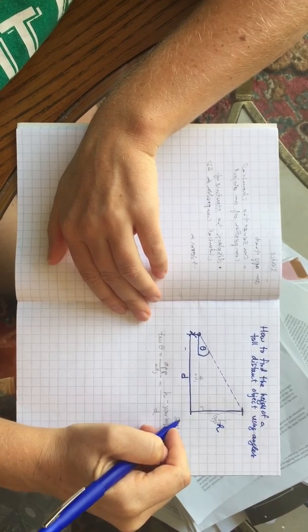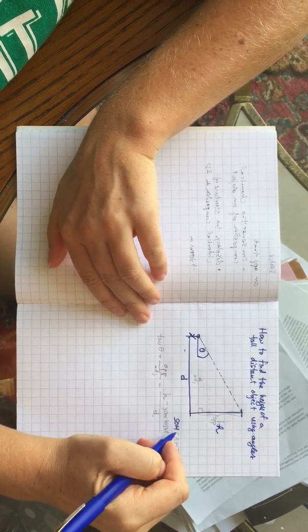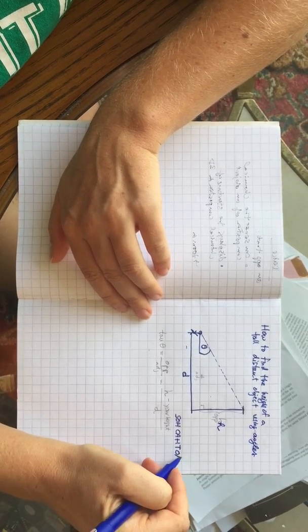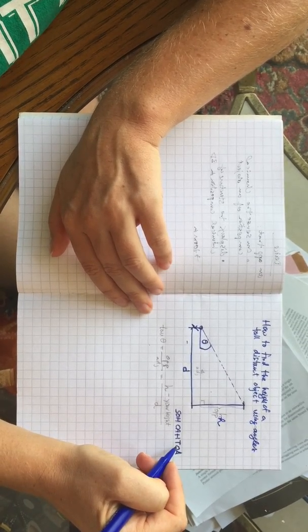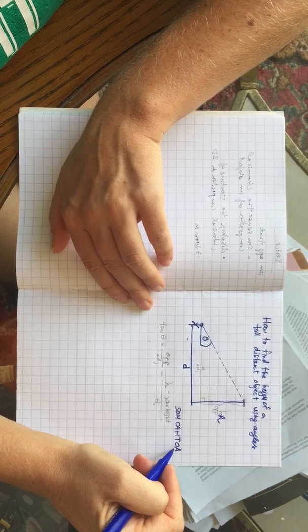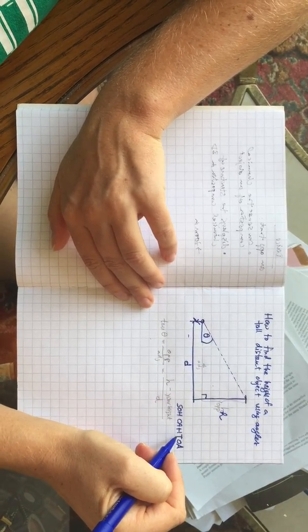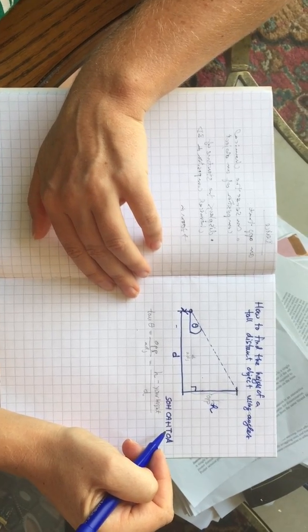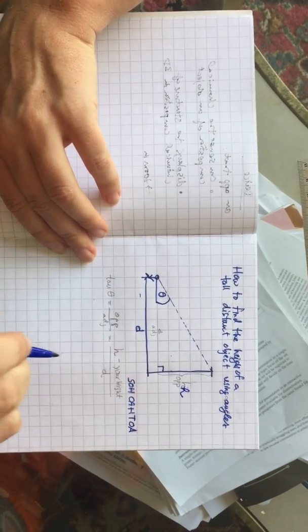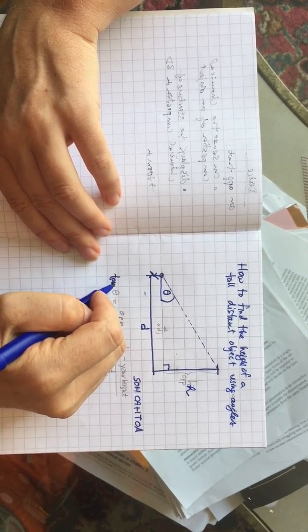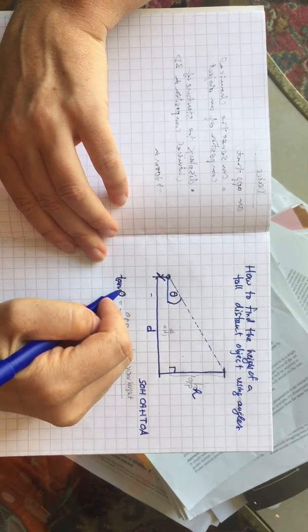Okay, so you may recall that in trigonometry, if you know the opposite and adjacent sides of a right triangle, you can use the tangent of the angle to find the length of one of the sides, or the angle. So I'm going to set up an equation, and it goes like this.